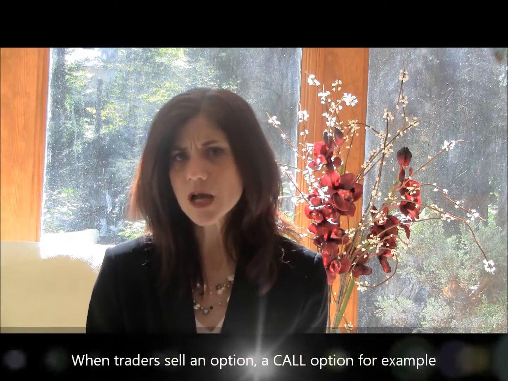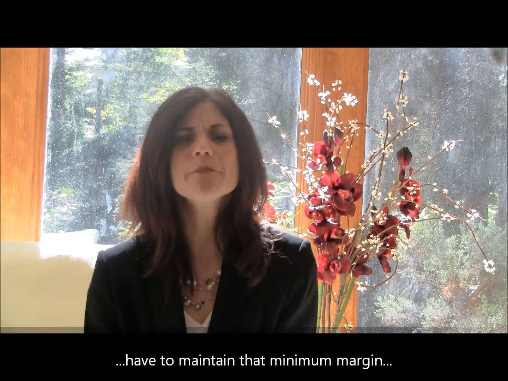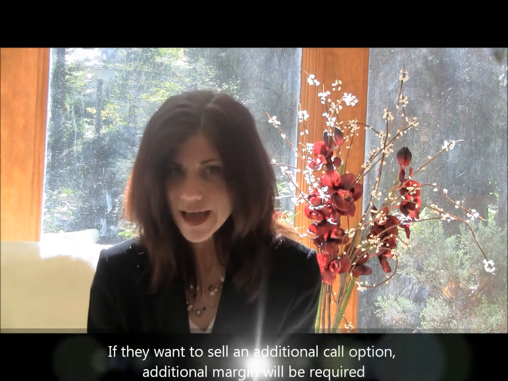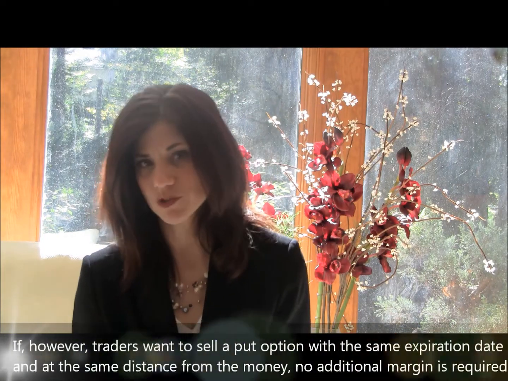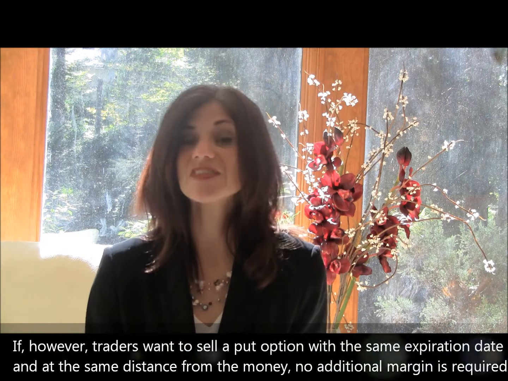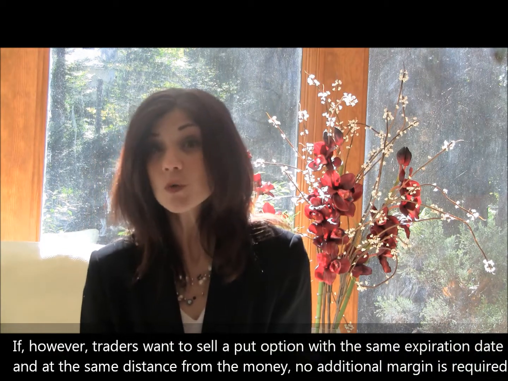When a trader sells an option, a call option for example, he or she has to maintain that minimum margin. If they sell an additional call option, additional margin will be required, reflecting the additional risk. If, however, the trader sells a put option with the same expiration date and at the same distance from the money, no additional margin would be required.